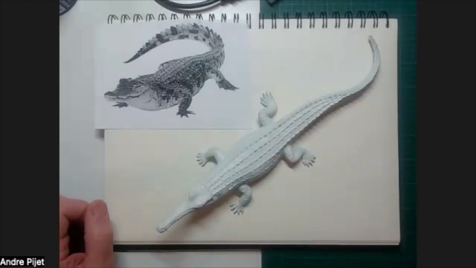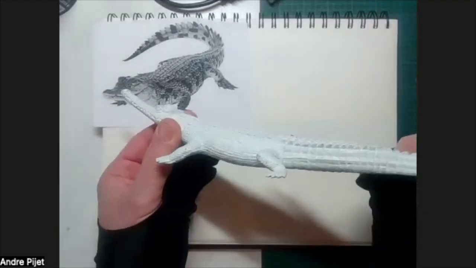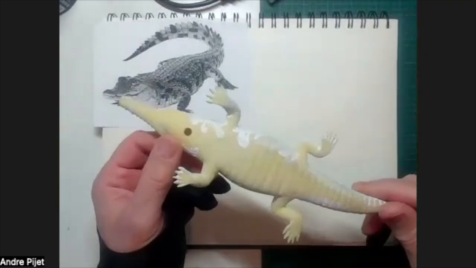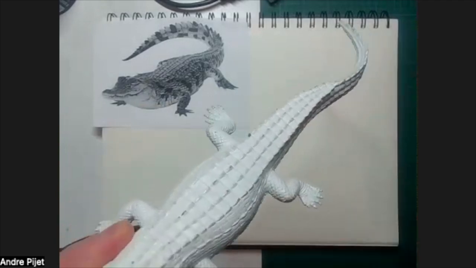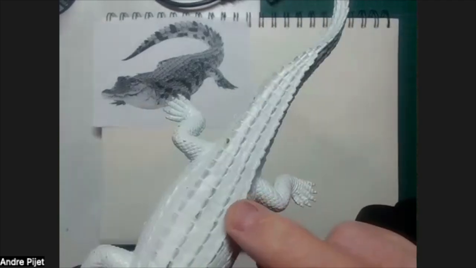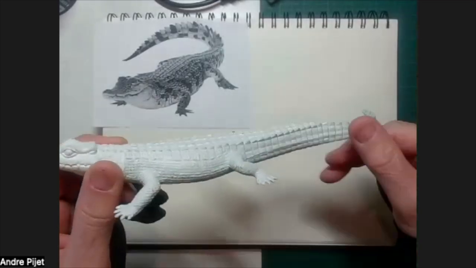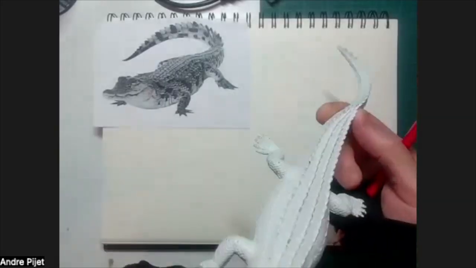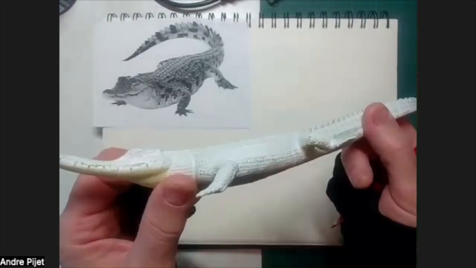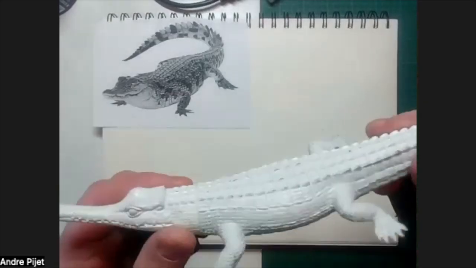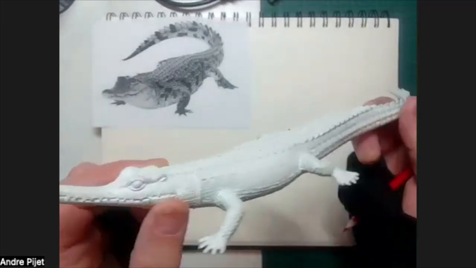So today we're going to sketch analytically a little bit the crocodile. I have a model here, which I painted white, so I can see much more the details of the skin and all the shading when I want to imitate this. This is not a very good model of a crocodile. I bought it at Dollarama for $1 or so, so it's not expensive or fancy, but it has the basic things you need to know about this kind of animal.